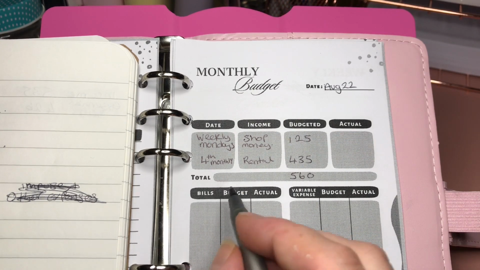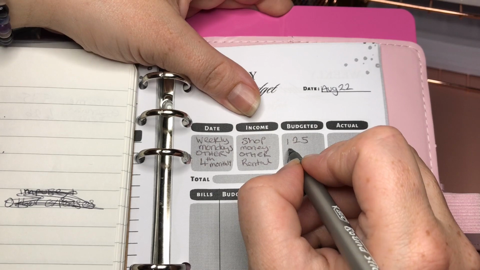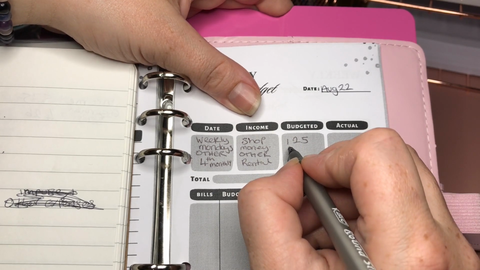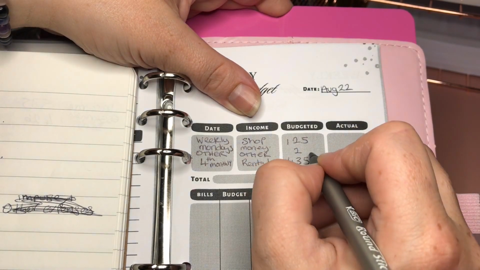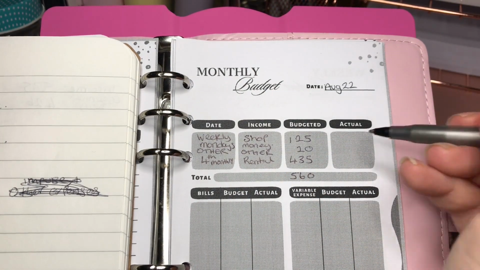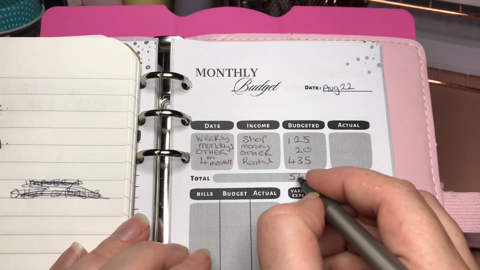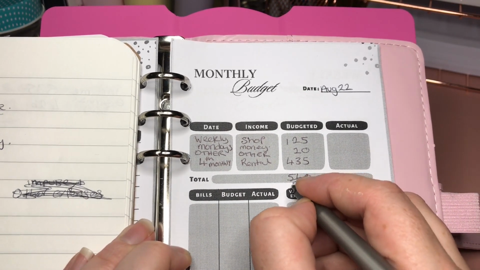And obviously under here I should have added other. So where I say other is there was a little event on and I picked a couple of people up from there. So I will put £20. So that's what I did get just for doing it in the actual amount when I did a comparison at the end of the month. 560 plus 20, that'll actually be 580 budgeted. I'm just going to pop those in.